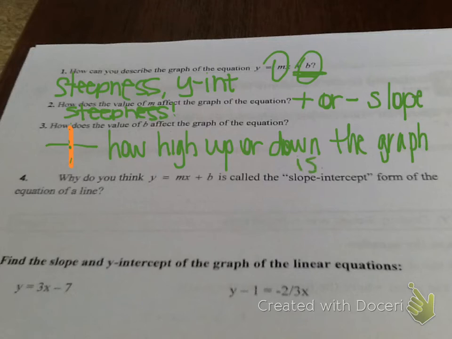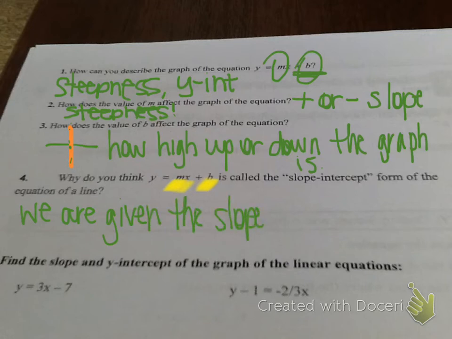Why do you think y equals mx plus b is called the slope-intercept form of the equation of the line? I think that's pretty clear. It's because we're given the slope and y-intercept in the equation.